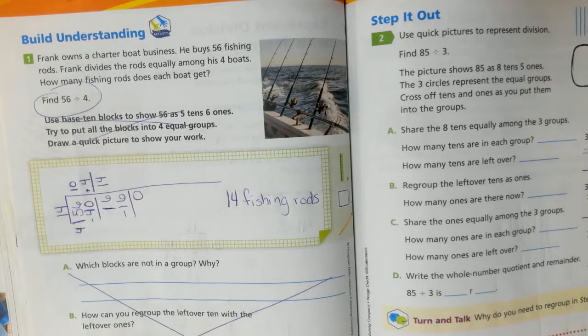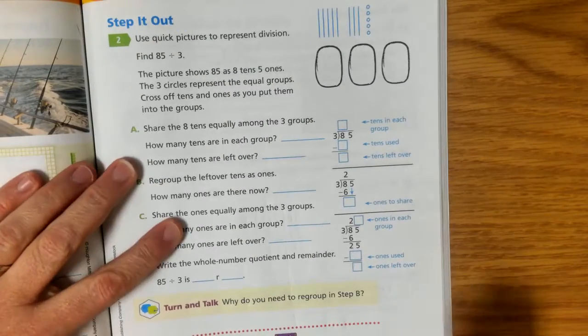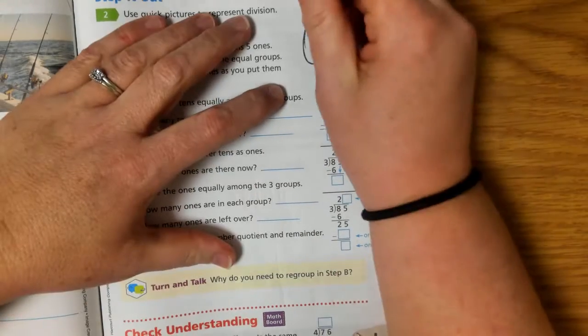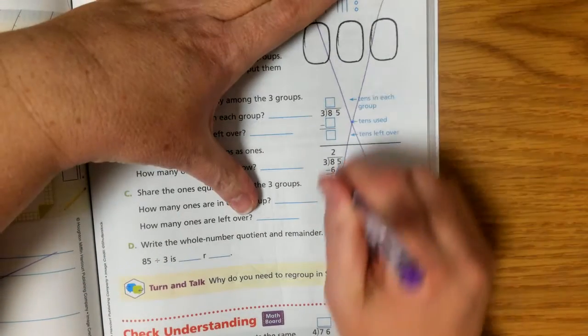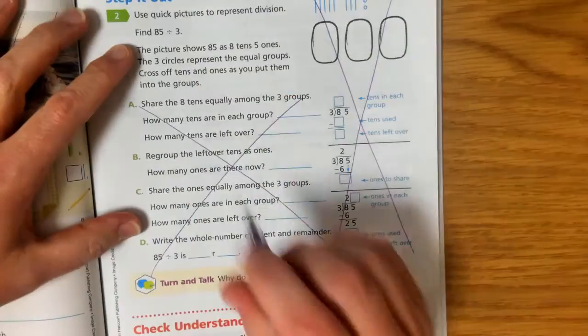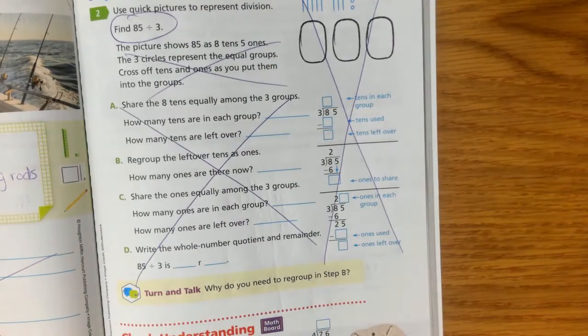Alrighty, so now we are going to come over to step it out. Now, what I want you to do is, we are not doing this. We're going to continue with our long division, okay? So we're not going to do this. But I do want you to solve 85 divided by 3.